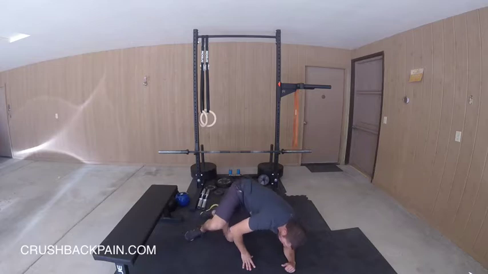So those are the tests you're going to do to determine if your sciatica symptoms are coming from dysfunction of the piriformis muscle. If those tests are positive, they provoke your sciatica symptoms, then we would say you have piriformis syndrome. Now, if you have piriformis syndrome, I'm going to show you in the next video exactly what to start doing to address those symptoms.